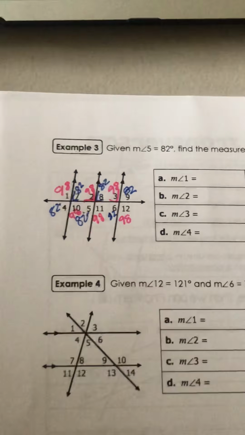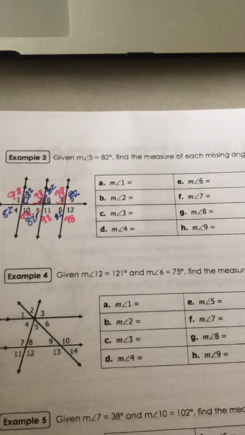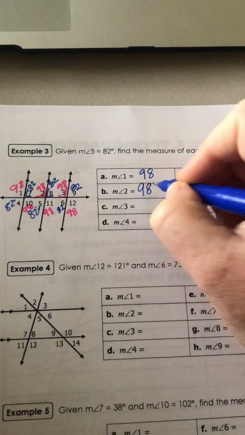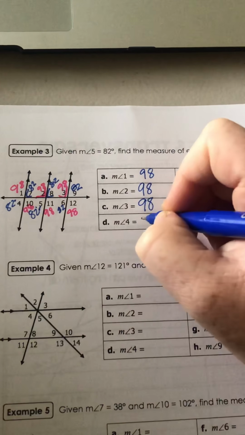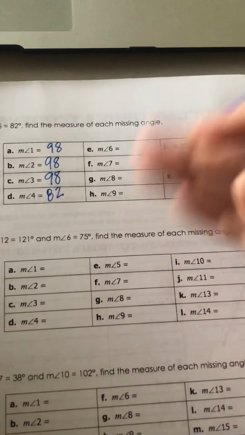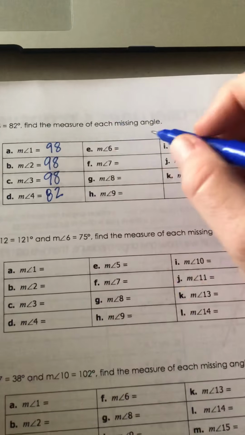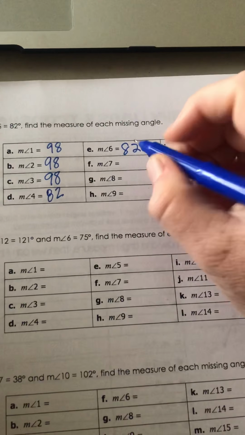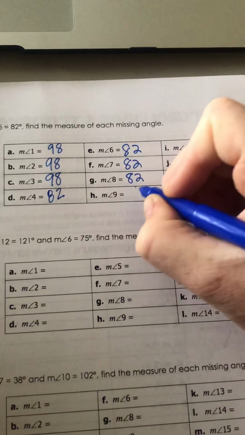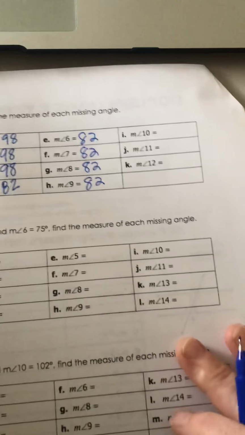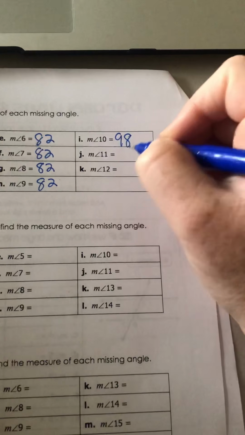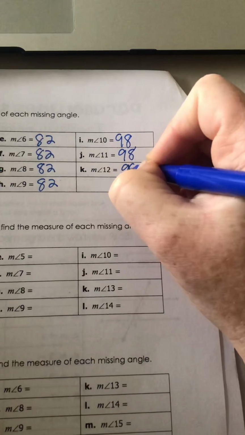Okay, that one wasn't too hard. All right, angle 1, 98. Angle 2, 98. Angle 3, 98. Angle 4, 82. So if that helps you to fill the whole diagram out and then fill these in, you can definitely do that. 82, 82. Angle 8, 82. Angle 9, 82. Okay, and then angle 10, 98. Angle 11, 98, and angle 12, 98.